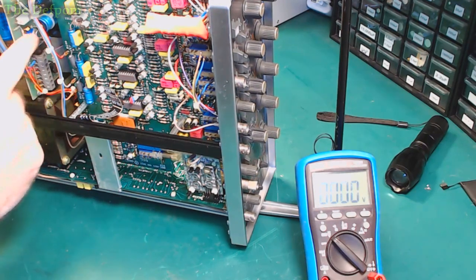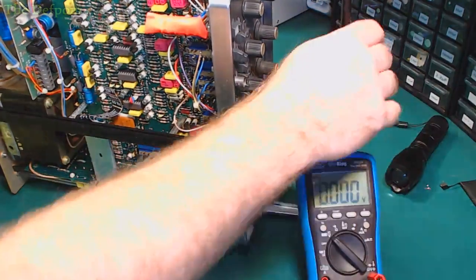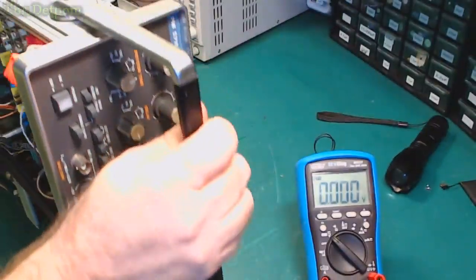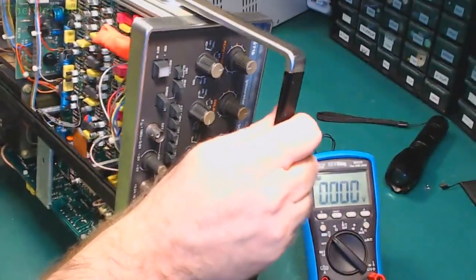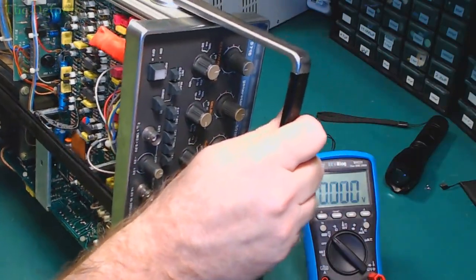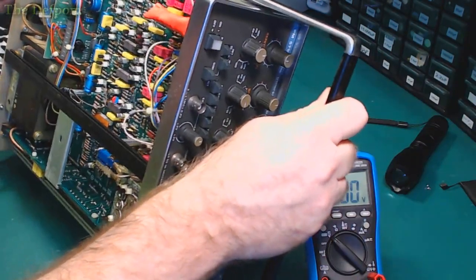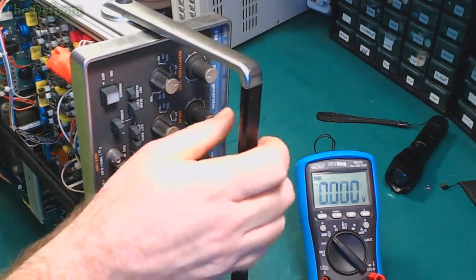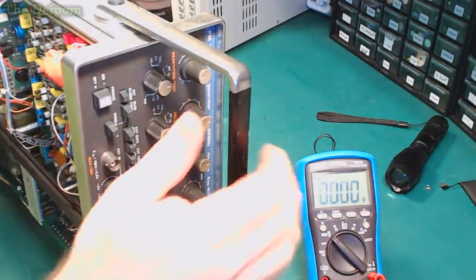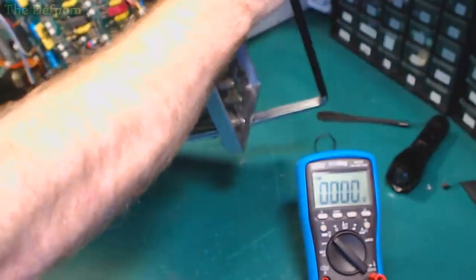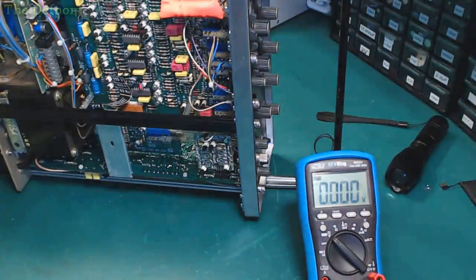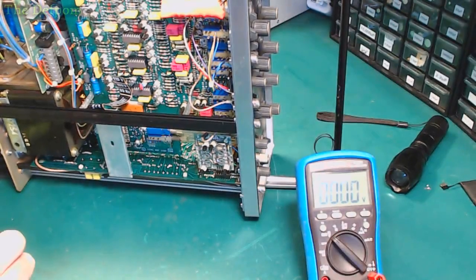So this type of op amp I've seen go many times. I'm always suspicious about those. That style. And it's a plug-in thing too, so I can probably unplug it. But it may not even be that, so I'm not going to assume it's that yet.